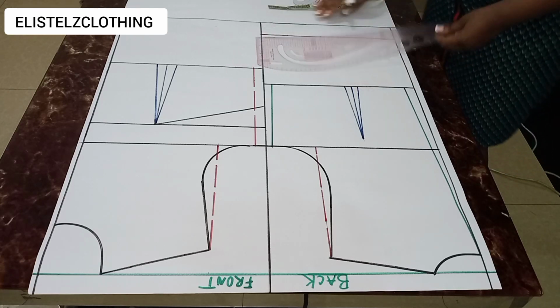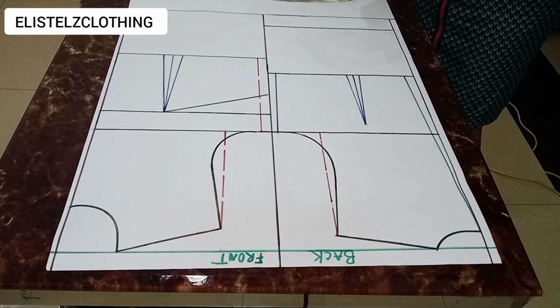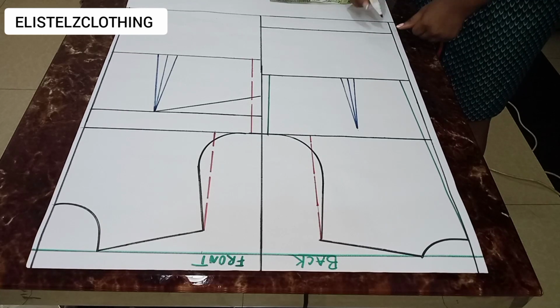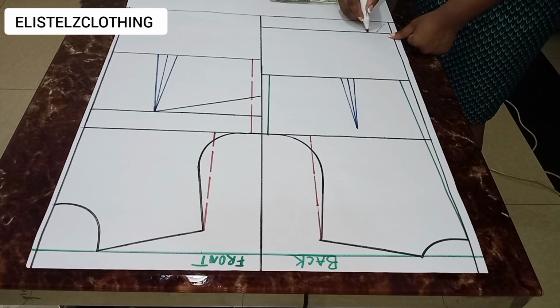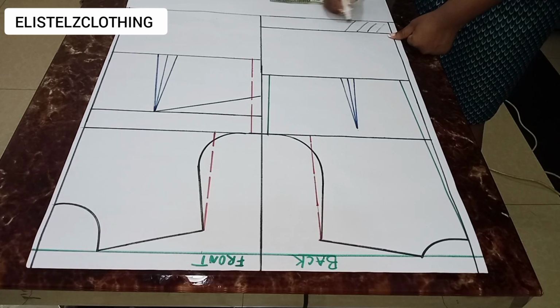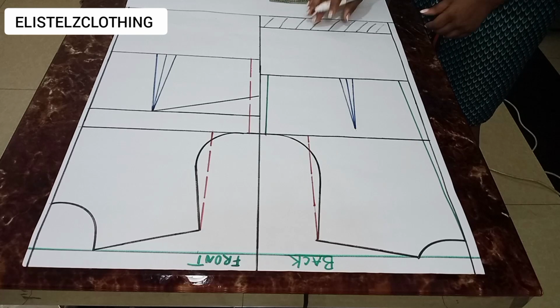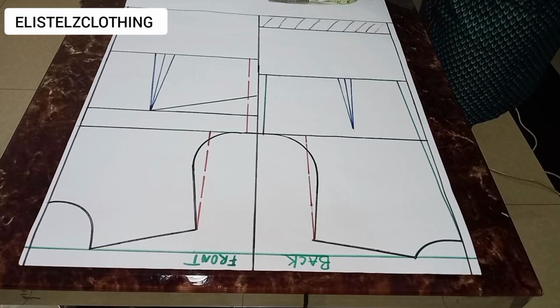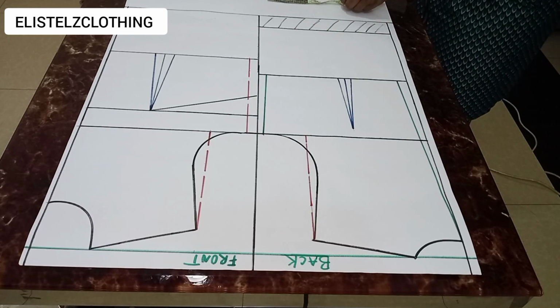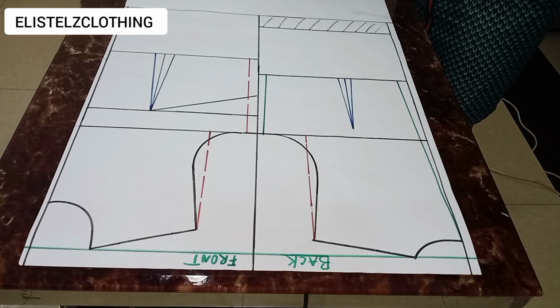All right, so this becomes my blouse length on the back. So what that means is that we're not going to make use of this space anymore. Okay, this 2 inches space that we have here, we don't need it for the back again. Okay, now let's continue with our measurements.